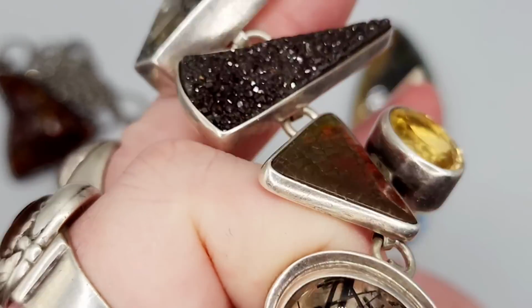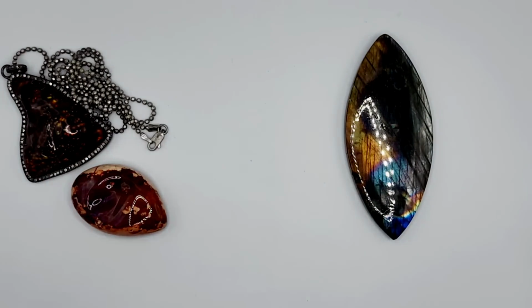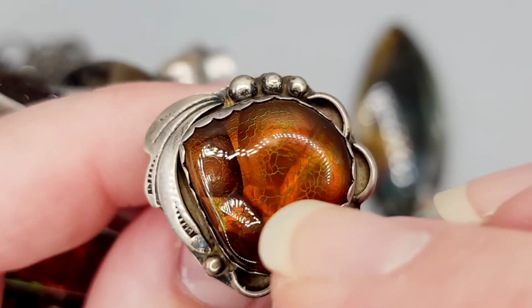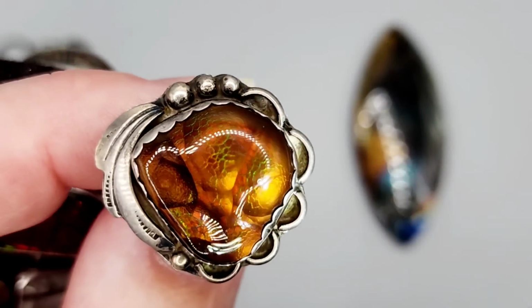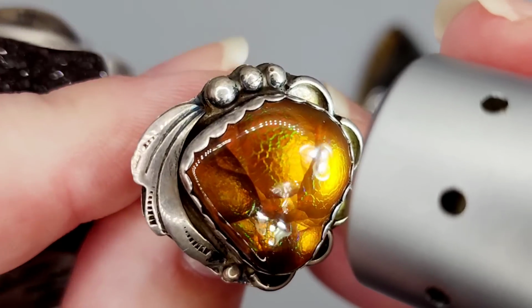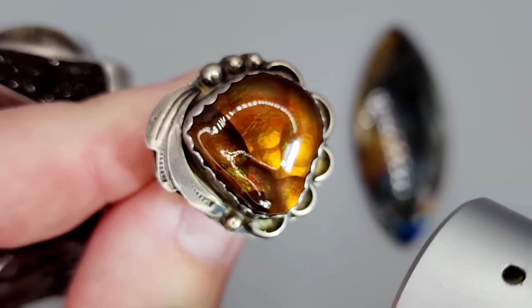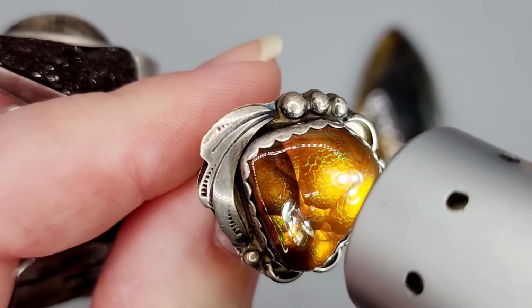However, sometimes in very rare occurrences, let me slip this off and do a side-by-side, sometimes fire agate in a very rare occurrence will have a netted surface that is a secondary color over that bright orangish yellow. Look how that netting goes from a purplish blue and green into like electric lime green.